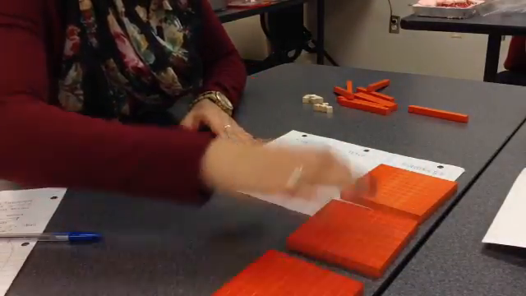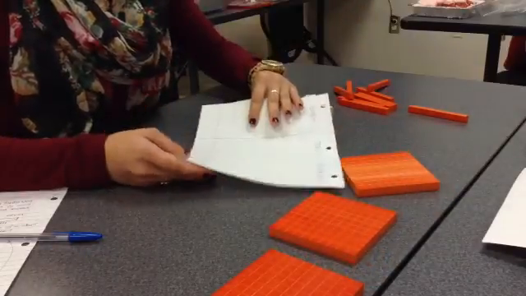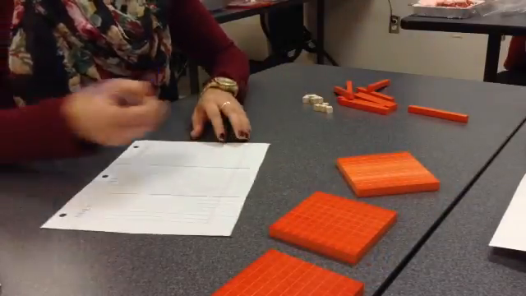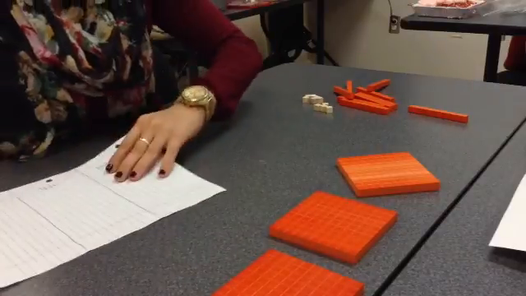Okay, I'm going to stop you. Oh, it's backwards. It's backwards. Turn over one of your sheets. Oh, okay. Just turn one of those over.